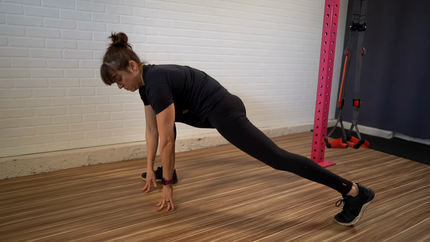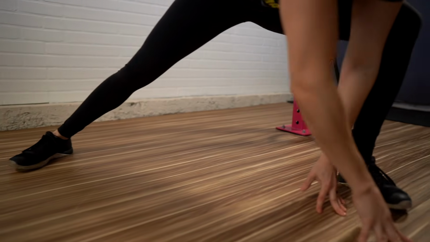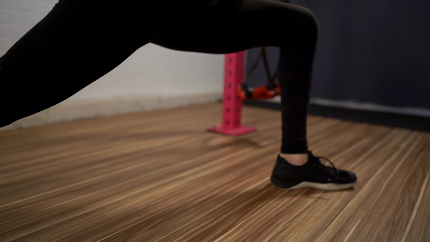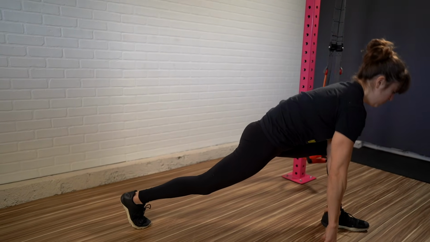When you come up in the crescent, focus on that front knee being in line with your hip and ankle and your back glute engaging to extend that back hip. You want to be conscious to use your glutes to drive that hip extension and not just arch your lower back as you come up into the lunge.